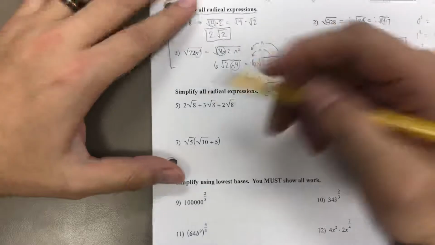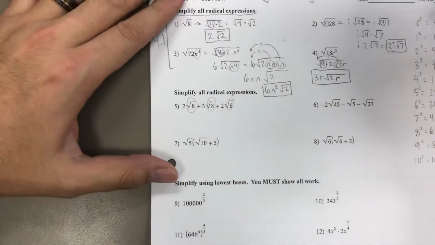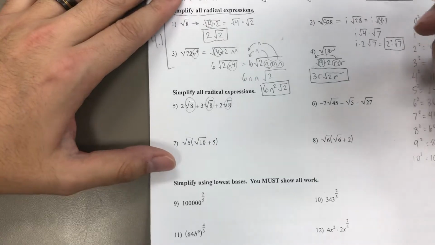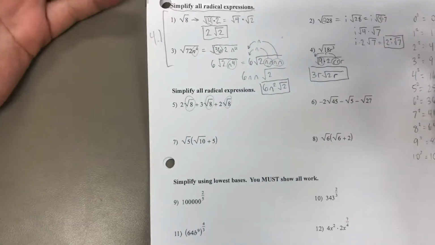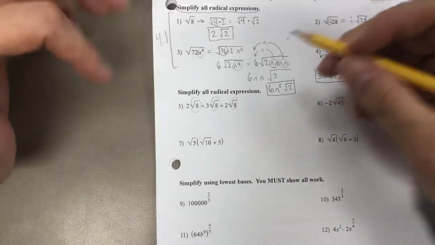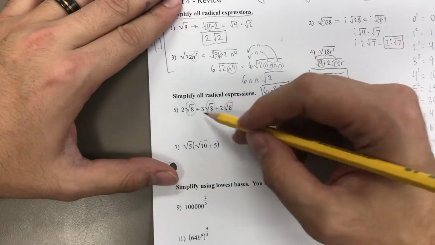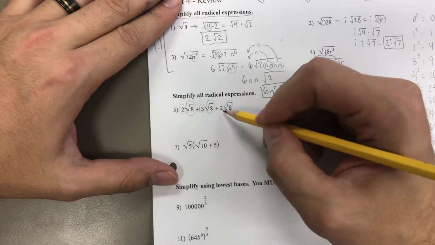So first thing you want to do is, anytime that you have a radical, try and simplify it, just like what we did in the previous problems. Actually, in this case, it's not really necessary because all three of these are square root of 8s. So when you're adding radicals together, as long as they have the same square root number, you can combine the coefficients. It's kind of like combining like terms.